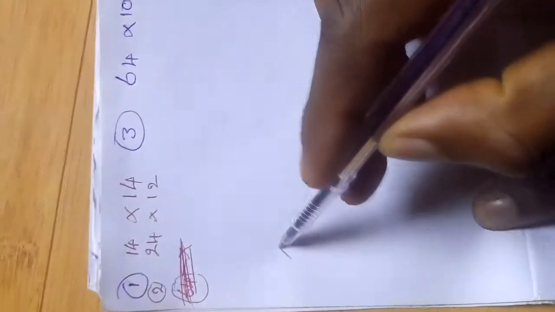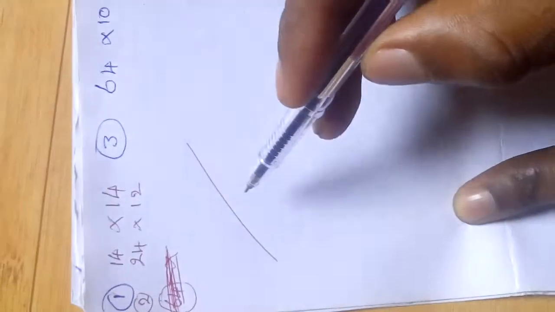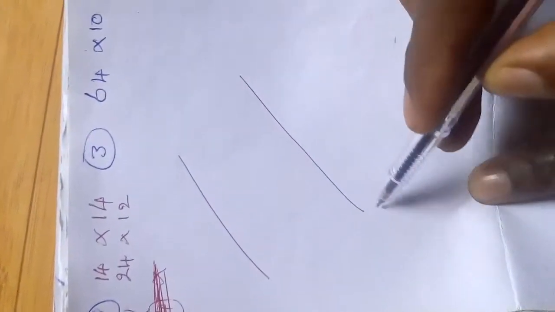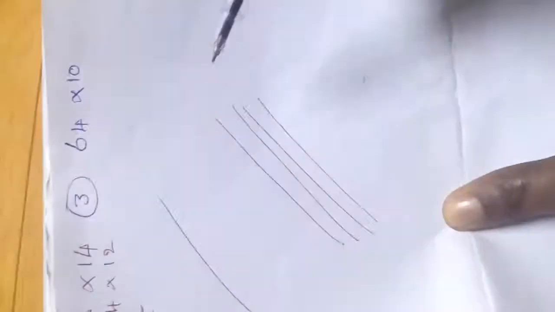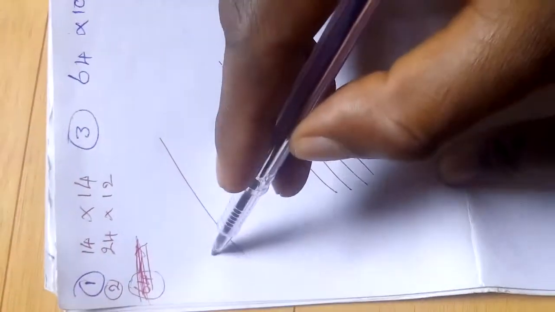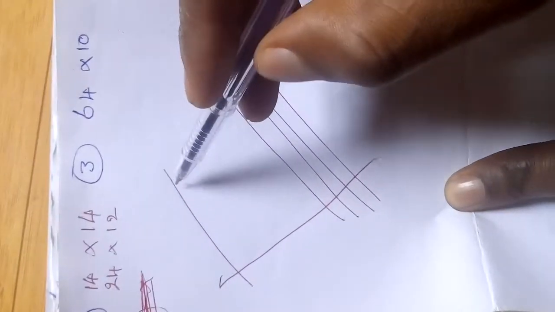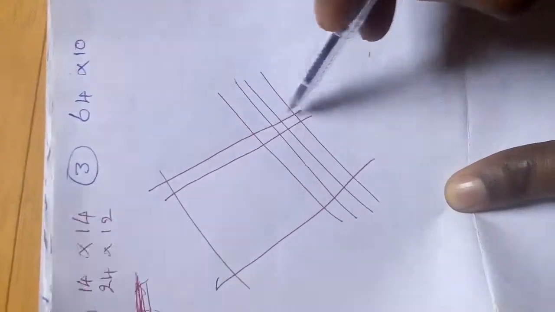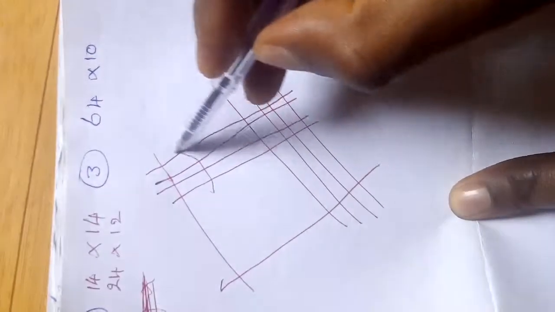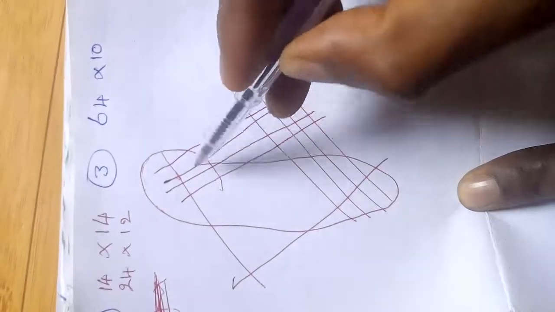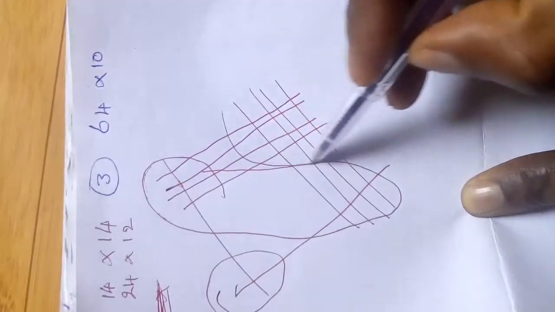As you can see, number 1 shows 14 times 14. What you do is you rule the first line perpendicular, 1, then you jump to the second digit of 14, which is 4. You rule 4 lines. Thereafter you cross the multiplication sign, you take the first digit of the second 14, you rule 1, then the other one you rule 4 times again, 1 2 3 4. Then you circle here, you circle here, you circle here.